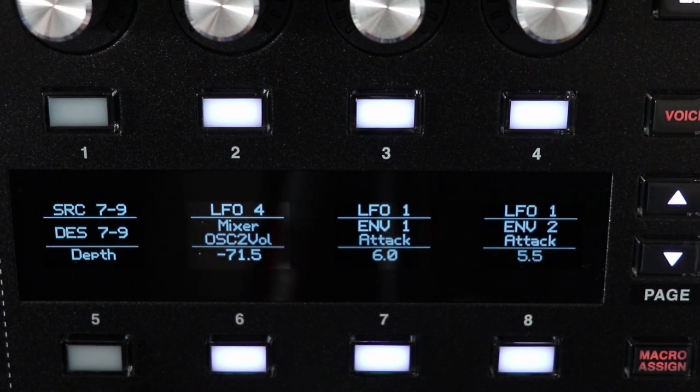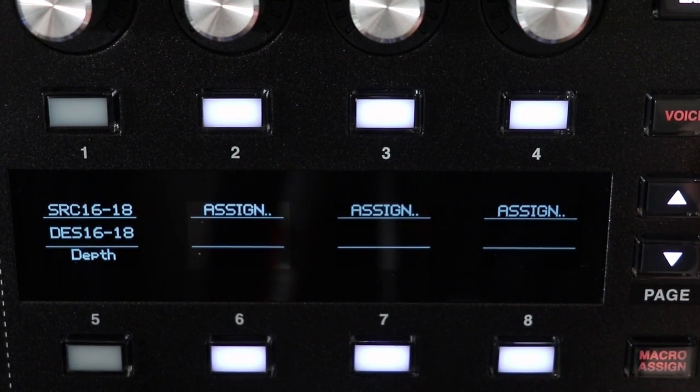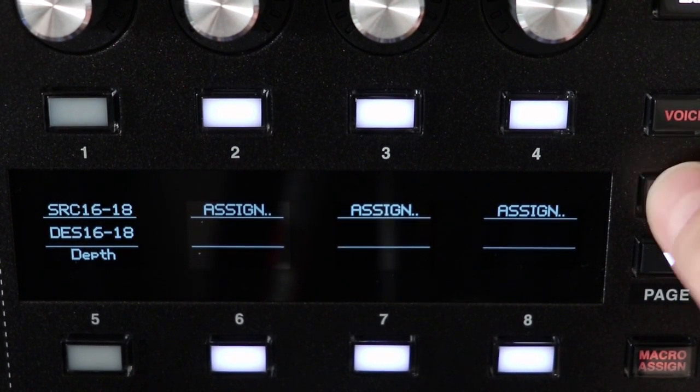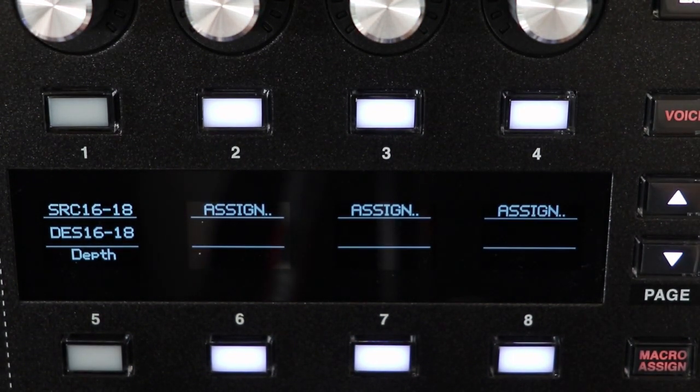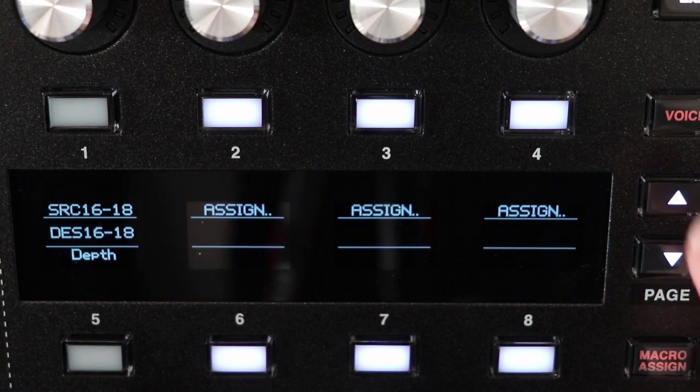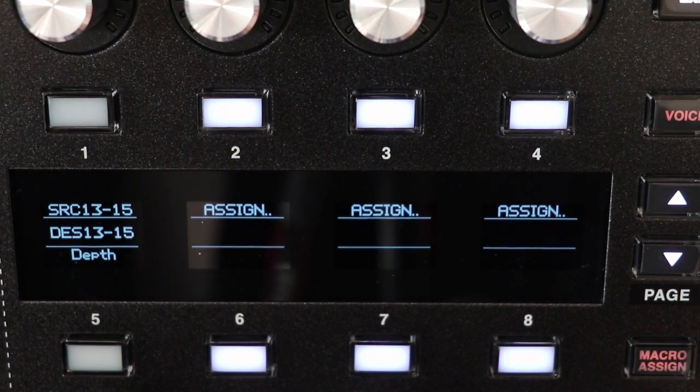This might be a good moment to say what I'd have done differently if I'd been building this patch from the ground up, say from an initialized patch. You have loads of pages in the mod matrix, and there's nothing to stop you leaving blank slots so that you can group your slots by source or by destination.